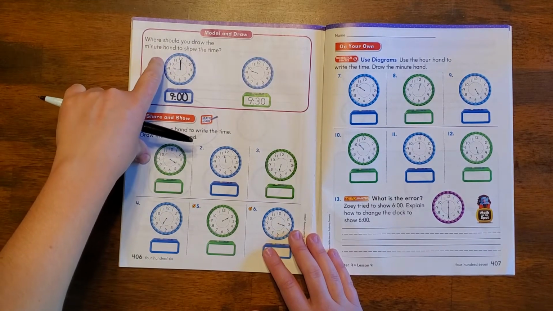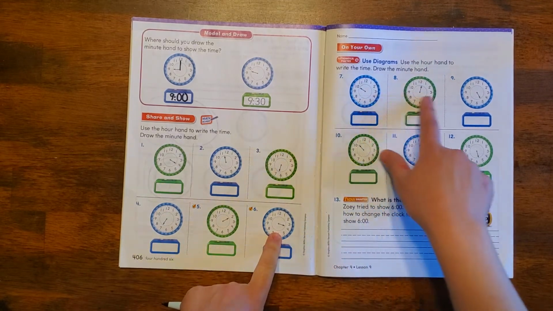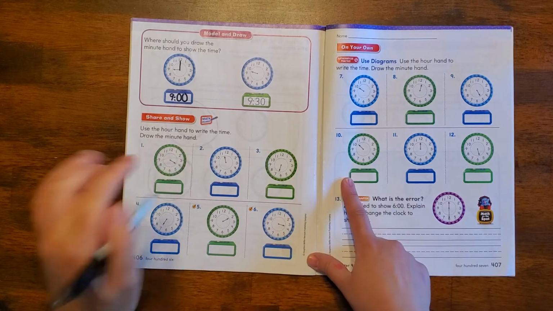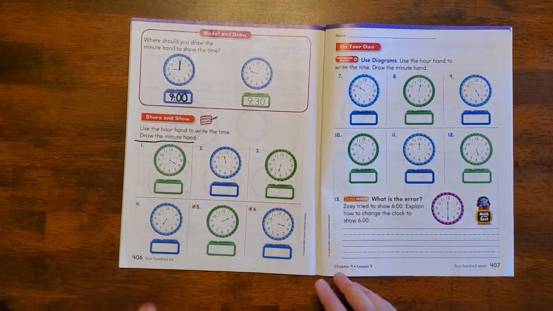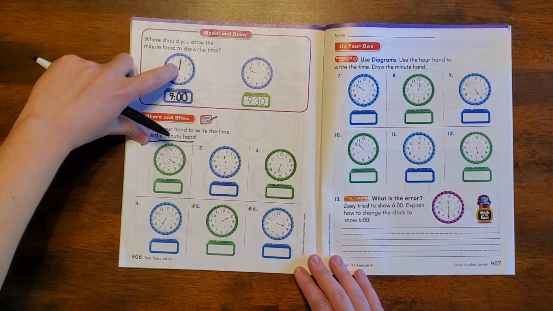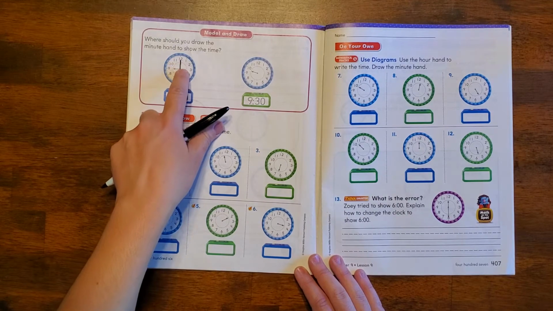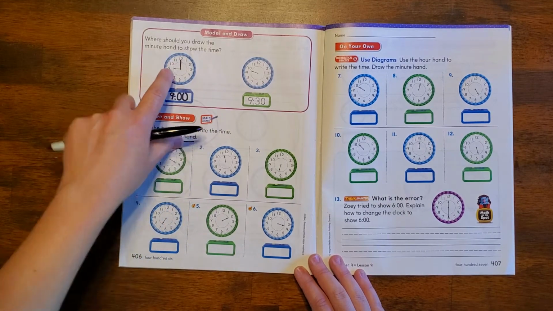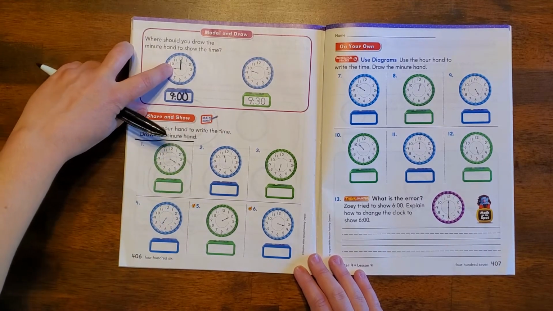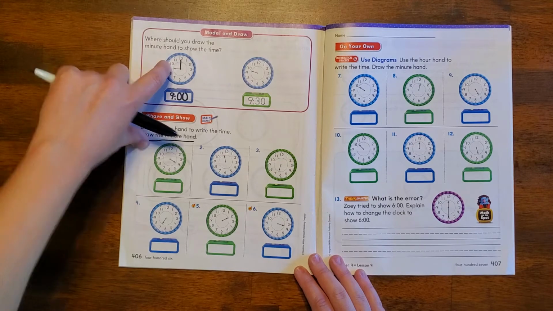So when you're drawing the hands on all of these clocks, it's going to ask you to draw the minute hand. So when you're drawing your minute hand, make sure that your minute hand goes all the way to the number. You see this circle around in the middle of it? That is where your hour hand should stop.